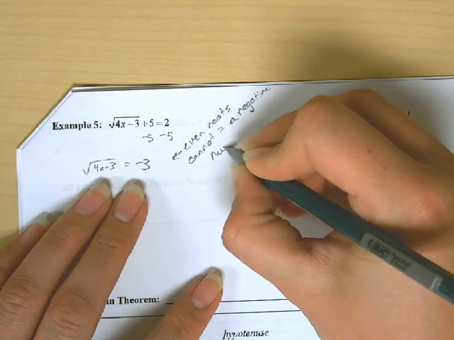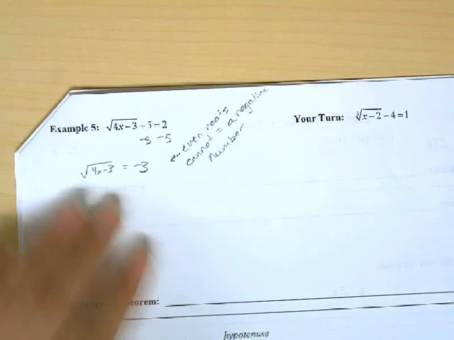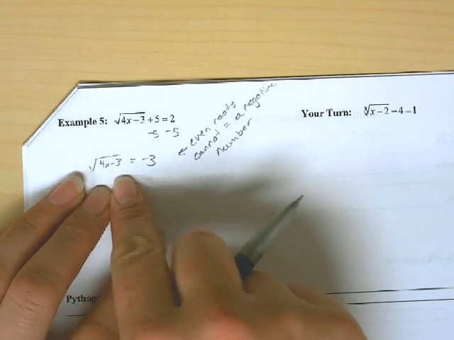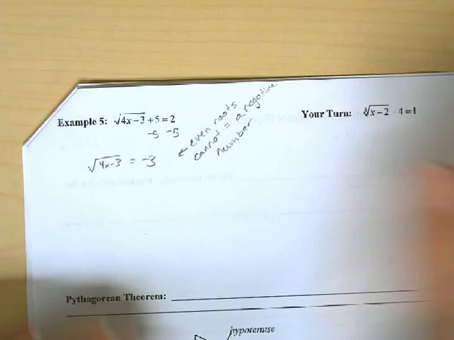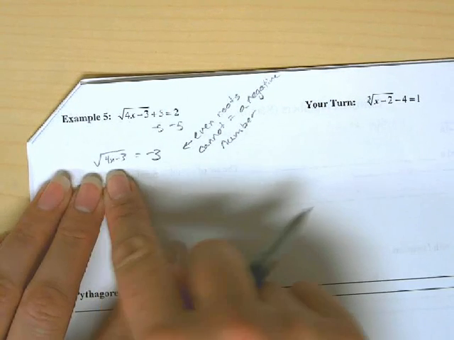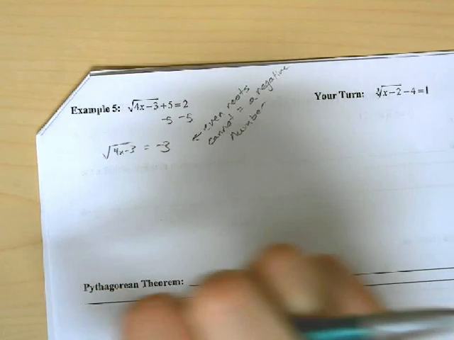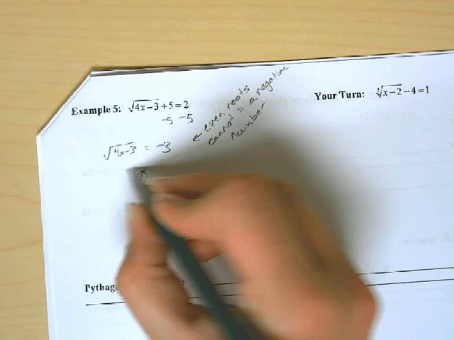Because if I can't take the square root of a negative, then I can't get a negative for an answer. So that's only if I've isolated. If I still have other stuff, then it's not the same thing. You have to isolate, but once it's isolated, an even-rooted radical cannot equal a negative number. So that means this would be a no solution. That would be my answer.